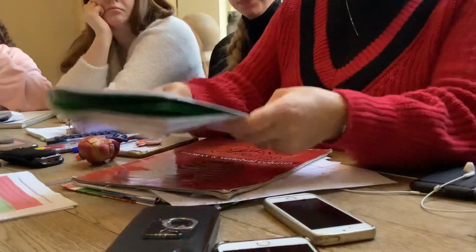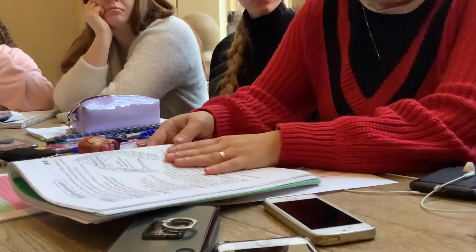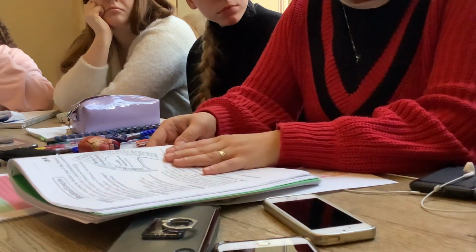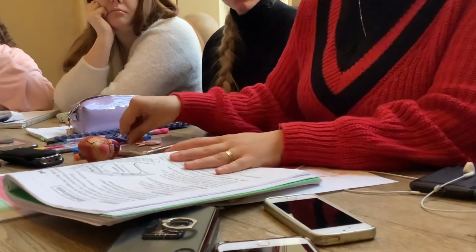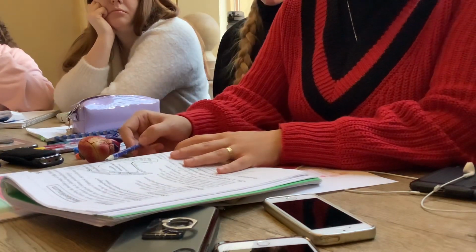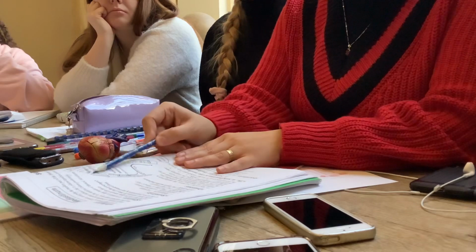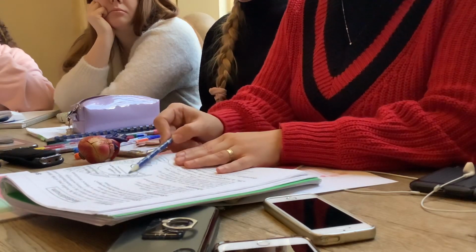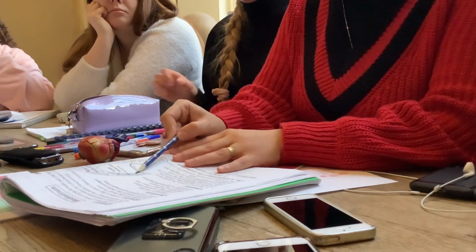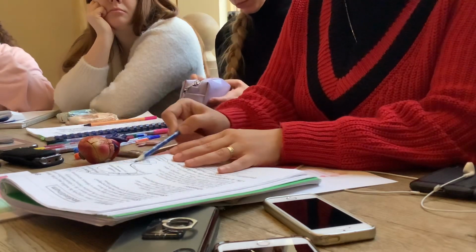So this will be the superior mediastinum. Do you see? We have the nodes. Okay, look here. This will be the mediastinum. So how do we talk about it? It's divided into superior mediastinum and inferior mediastinum. The inferior mediastinum itself will be subdivided into anterior, middle, and posterior.